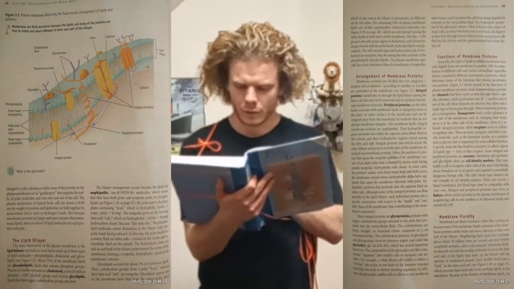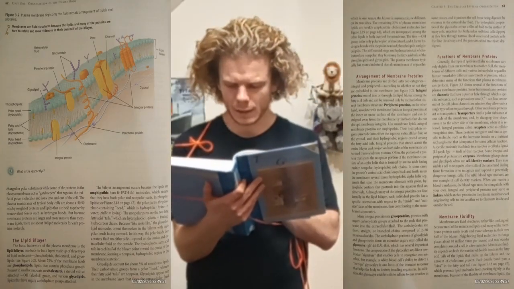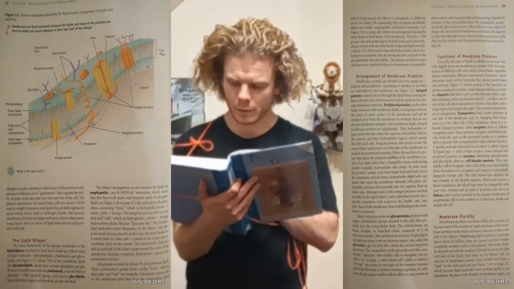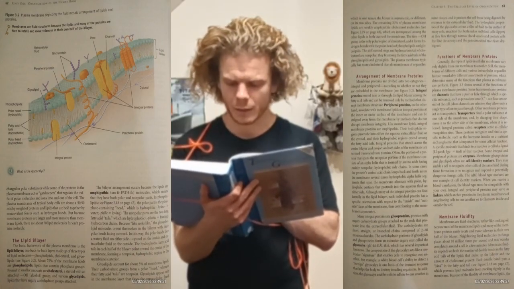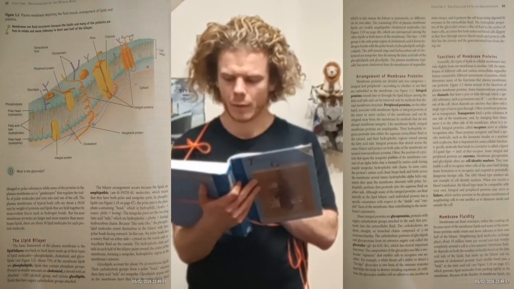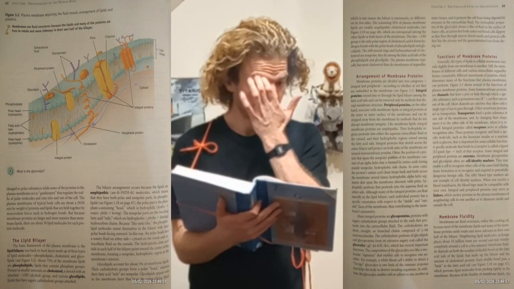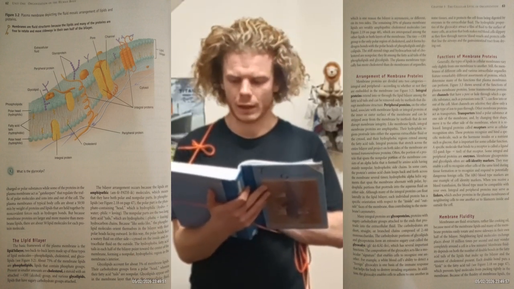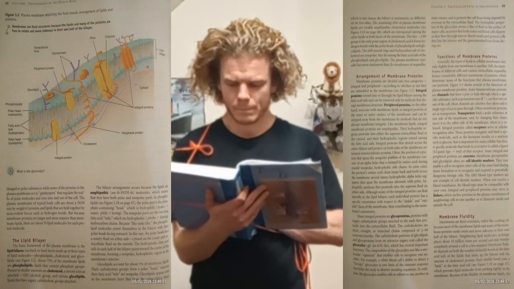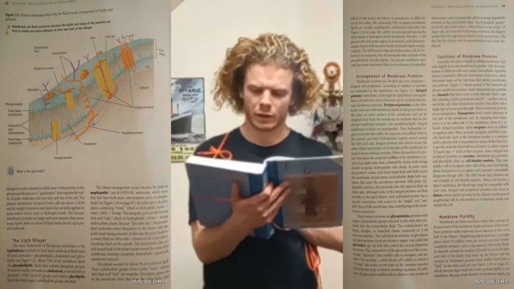Peripheral proteins, on the other hand, associate with membrane lipids or integral proteins at the inner or outer surface of the membrane and can be stripped away from the membrane by methods that do not disrupt membrane integrity. Okay, the integral ones are in or completely through and can't be removed without disrupting the membrane structure.